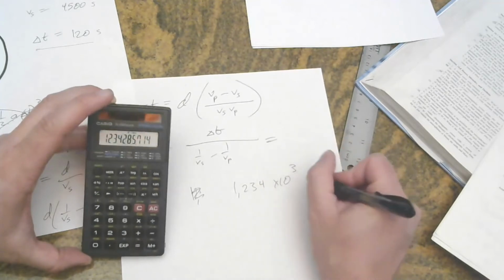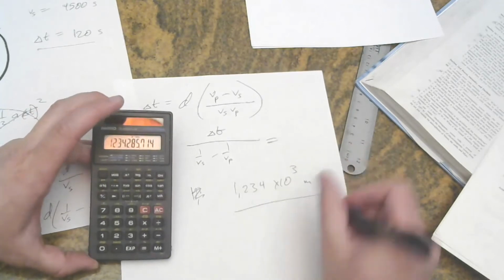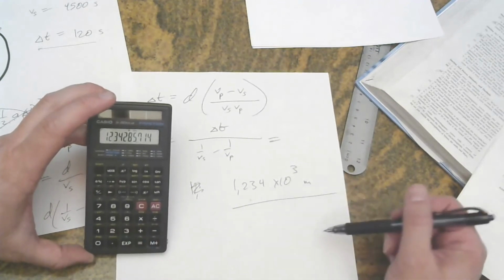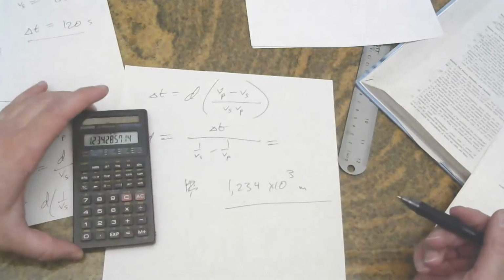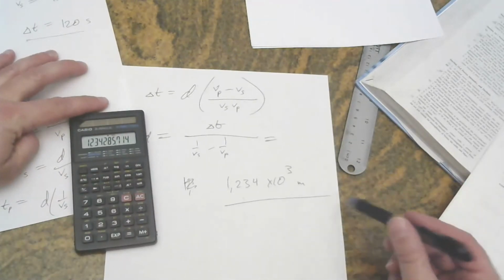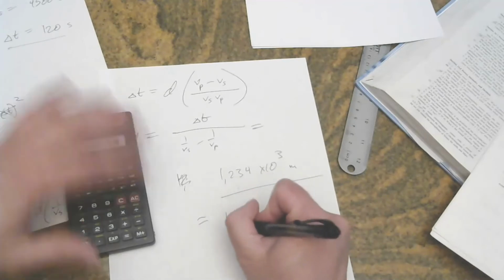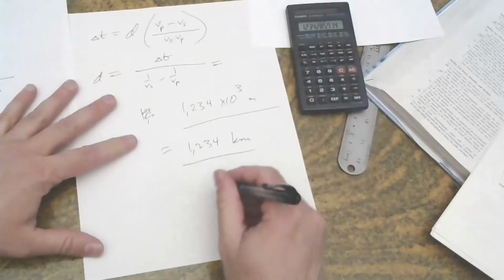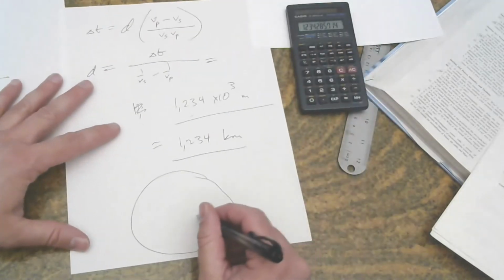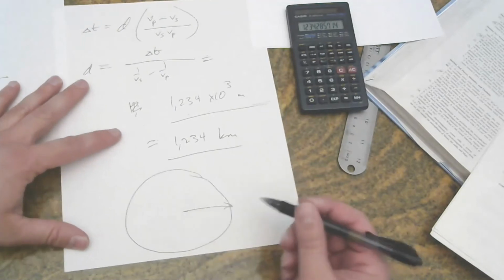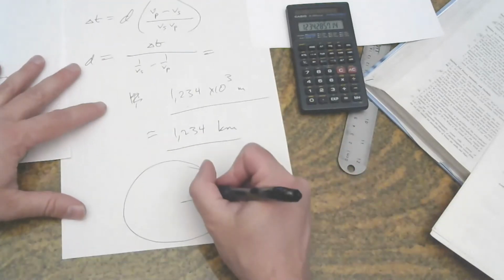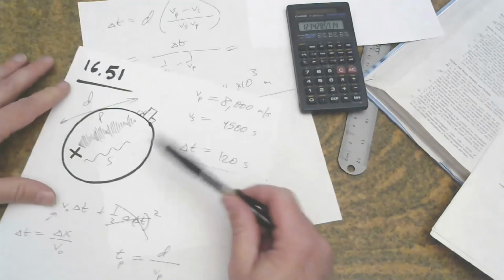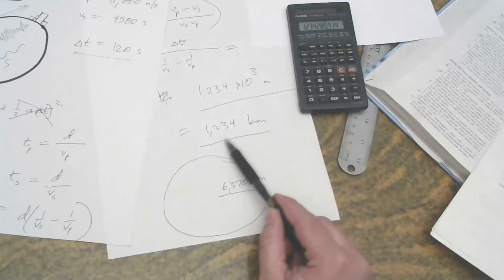times 10 to the third meters. Okay, yeah, I just moved the decimal point 3 to the left and paid for that with a multiplication by 10 to the third. And the reason for doing that is we recognize that 1,000 meters is a kilometer. So we can write this as 1,234 kilometers. And that's a number that does make sense because I happen to know, because I've used this number so many times, that the equatorial radius of the Earth, which is a little squashed, is about 6,370 kilometers. And earthquakes can travel pretty far across the Earth. So this number is reasonable.